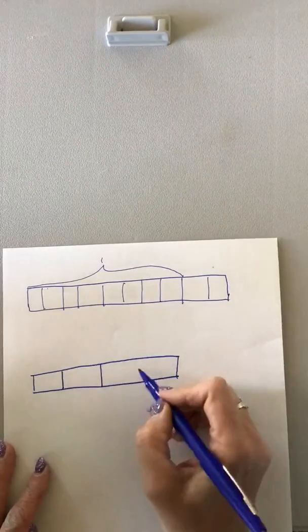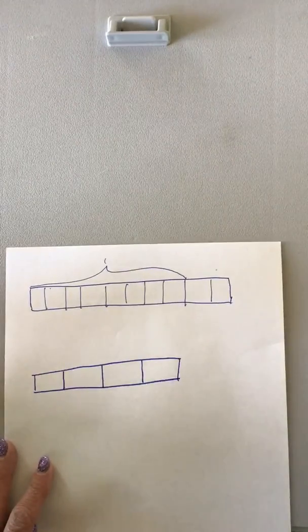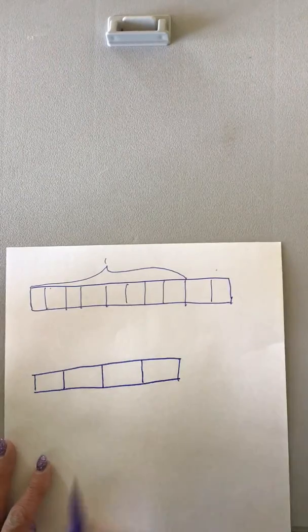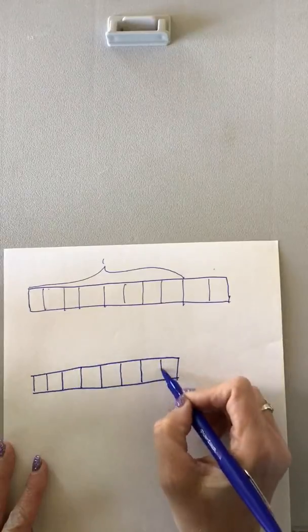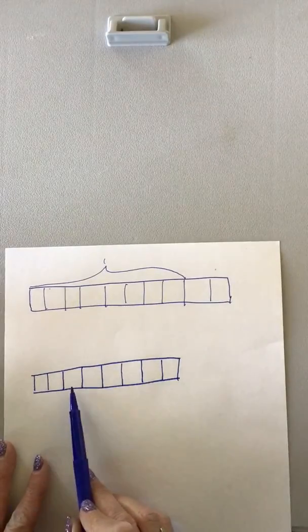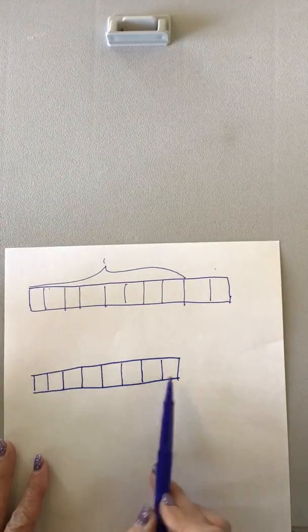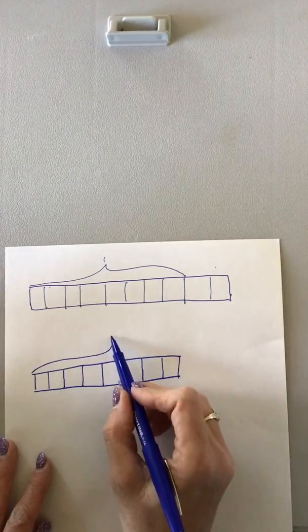Okay, break the halves in half. So now we have 4ths, but we need 8ths. So we break the 4ths in half again. So in the end, you should have 1, 2, 3, 4, 5, 6, 7, 8. Perfect. Okay, this is our whole.